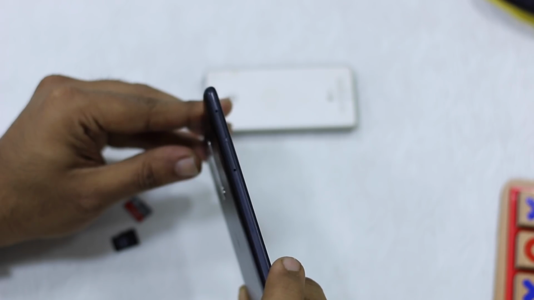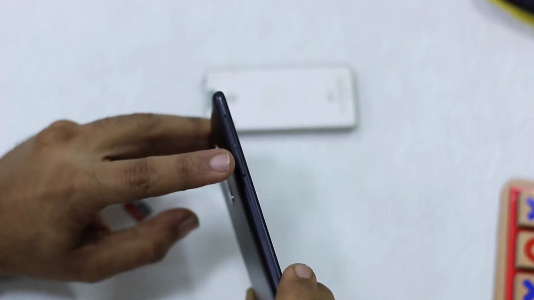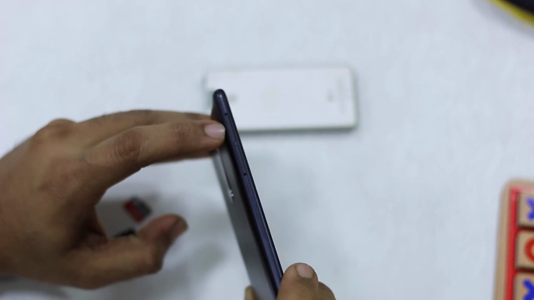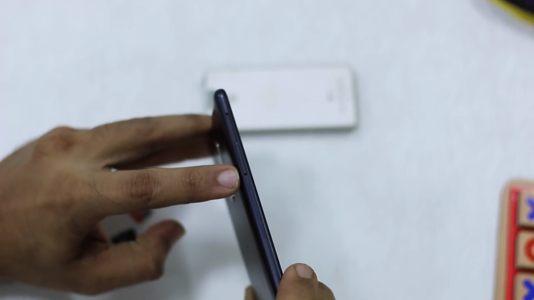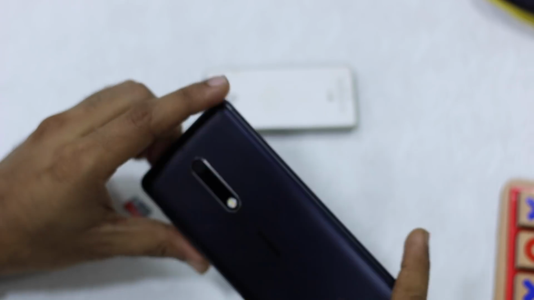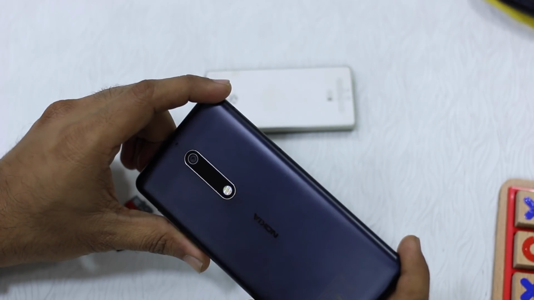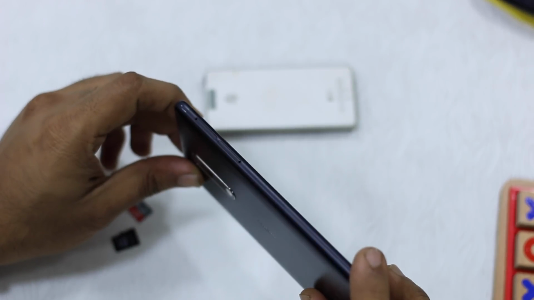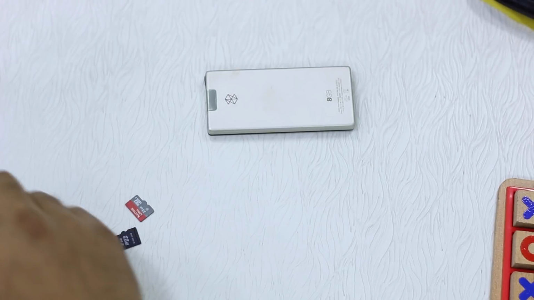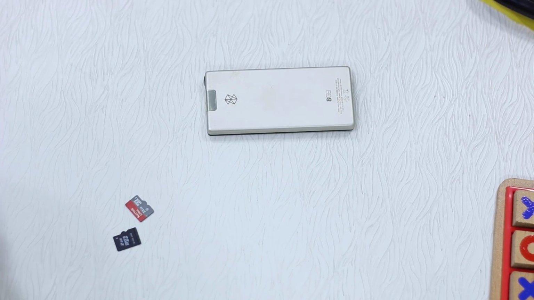Now, if you have a Nokia 5, you'll notice that there are two slots here. The first slot is for the SIM cards. You can have two SIM cards, and there's an extra slot here which is for the micro SD card. Since you can't pull out the rear panel of the phone, there is a separate panel. So we'll just open it up. It's pretty easy. I'm going to quickly show you how to put this in as well.